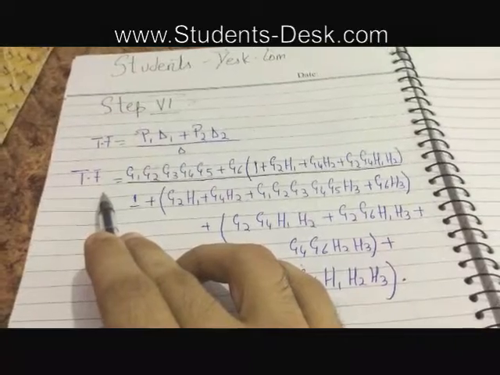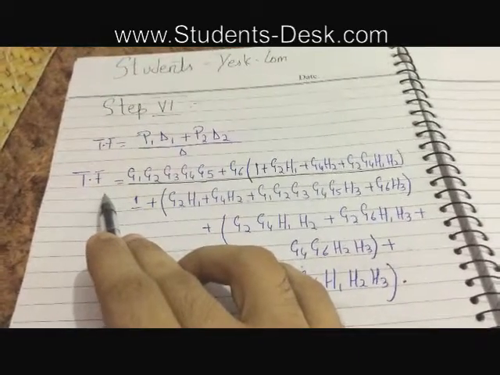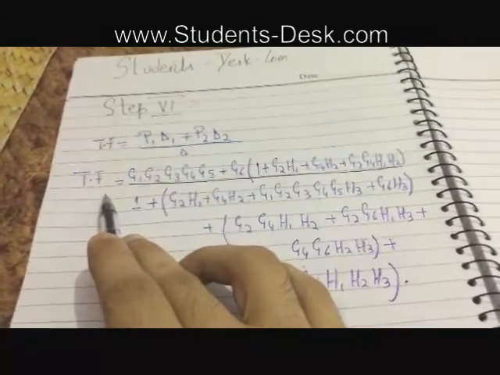So this is what Mason's gain formula is, and this is how you find the transfer function of a system using Mason's gain formula.